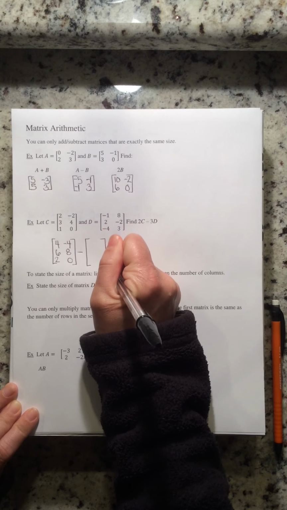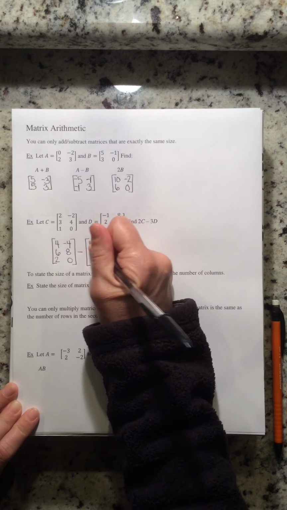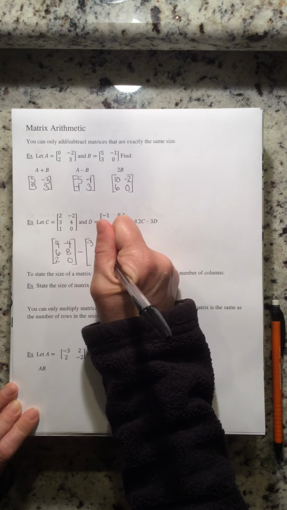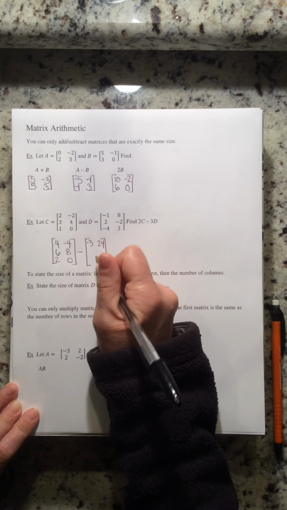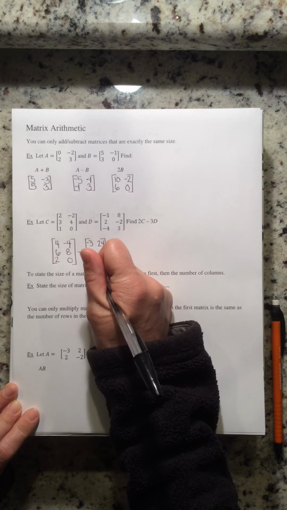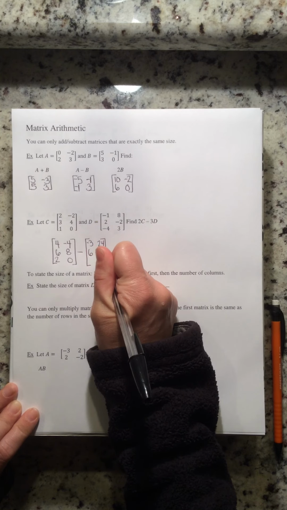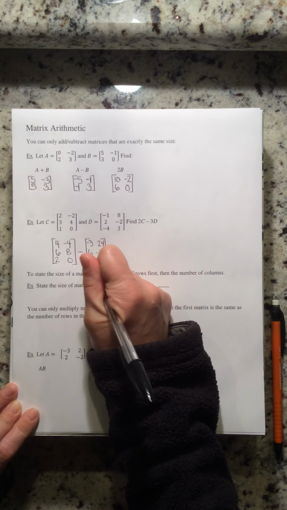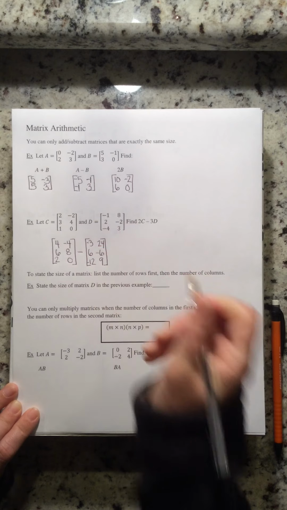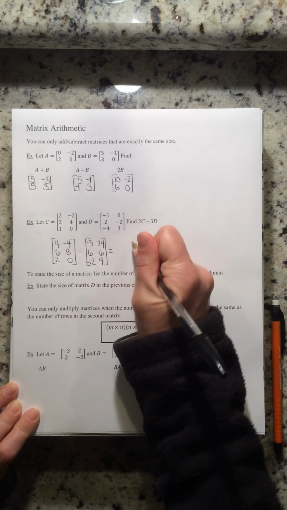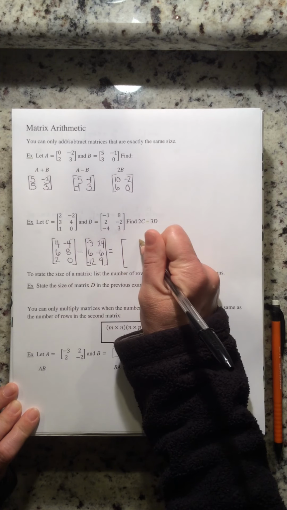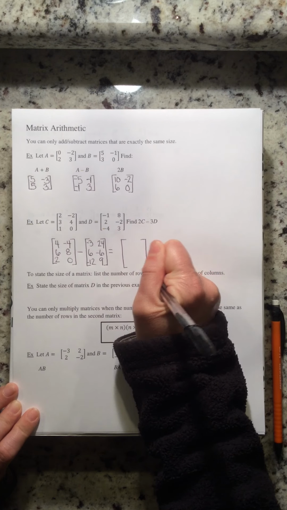So taking D and multiplying by 3, -3, 24, 6, -6, -12, and 9. And now we'll just go ahead and subtract the two matrices to get the answer.